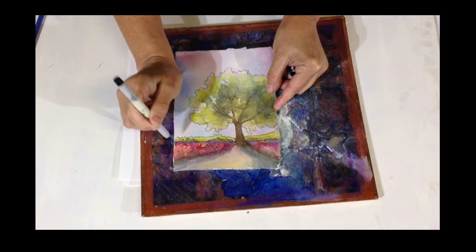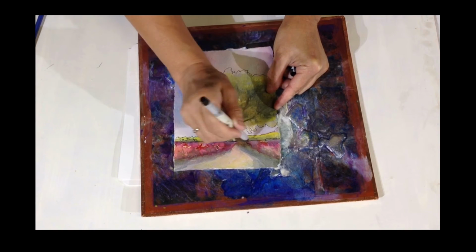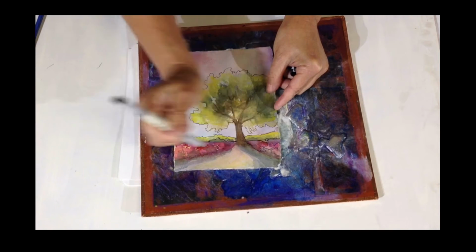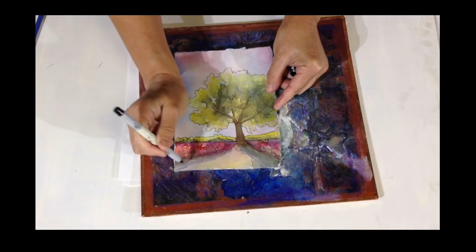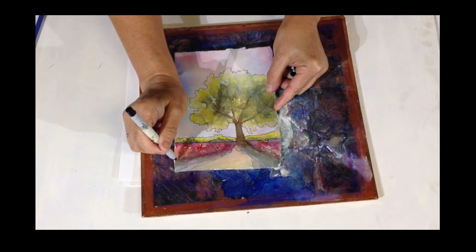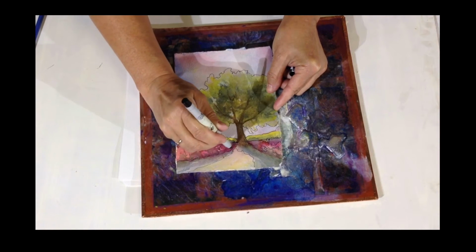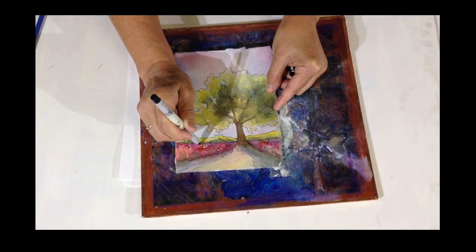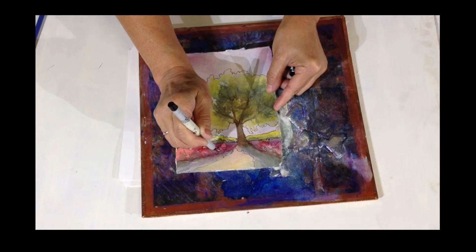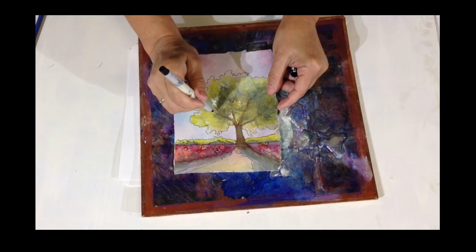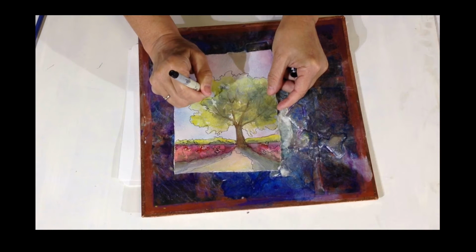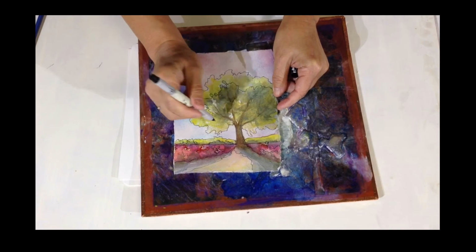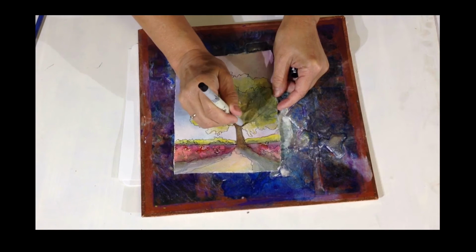For example, here's a watercolor that is okay, but not very exciting and not a lot of high contrast. So what would help it? What would help it is more dark. So by adding marker and outlining this way, I'm adding darks, and it really adds to the painting. It adds definition, it adds contrast, it adds interest.